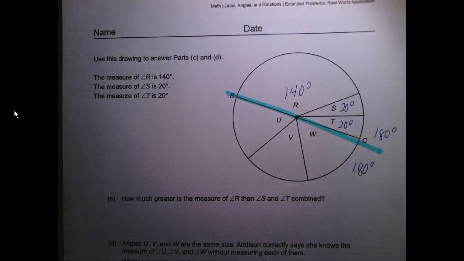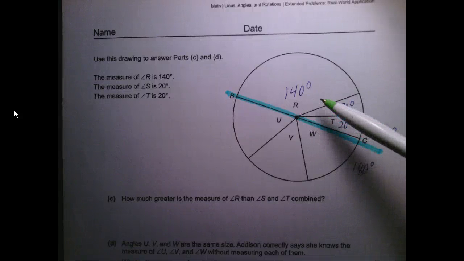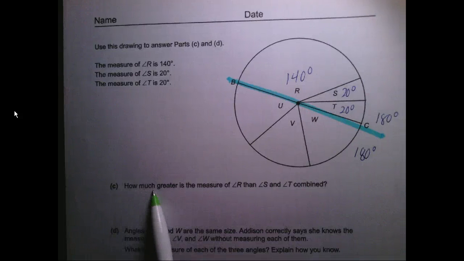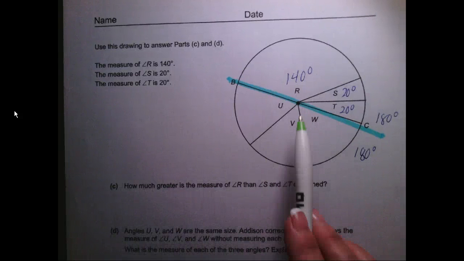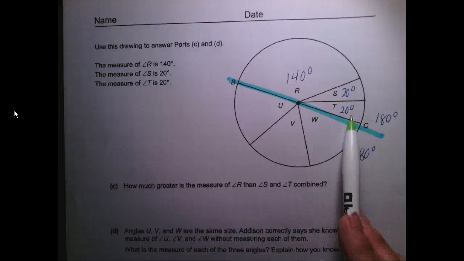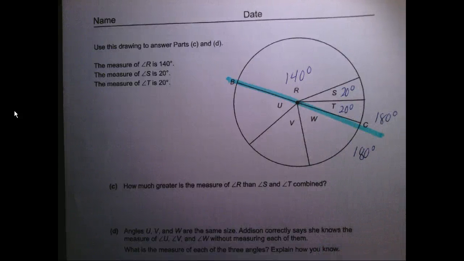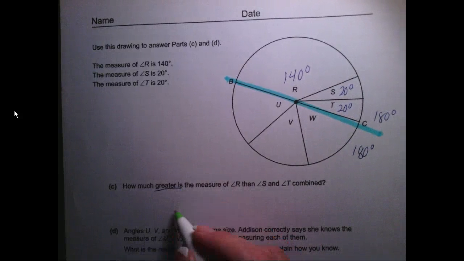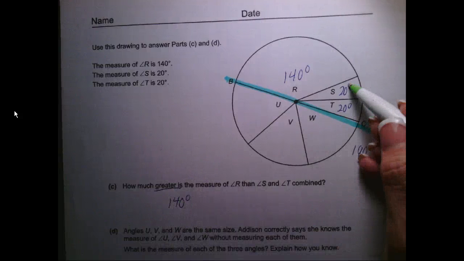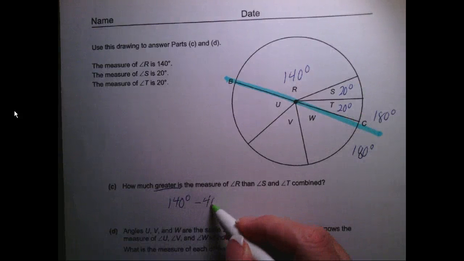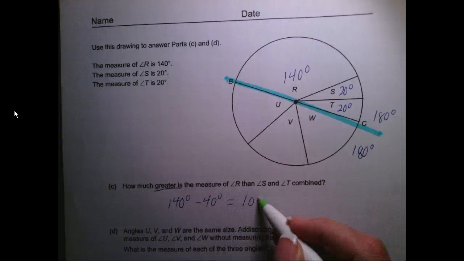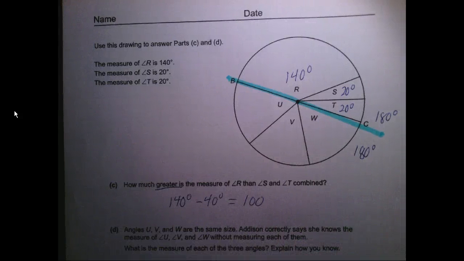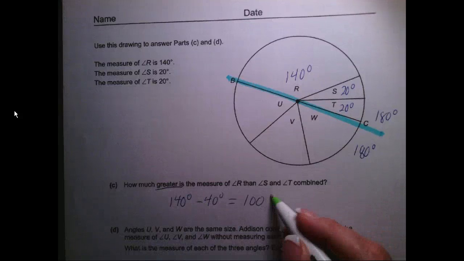We can also think of a clock as a great way to practice determining our angles as the minute hand moves around the clock. So the question is, how much greater is the measure of angle R than these 2 combined? So we need to subtract. When we compare, we have 140, and it says combined, take away 40. So it's 100 greater, 100 degrees greater.